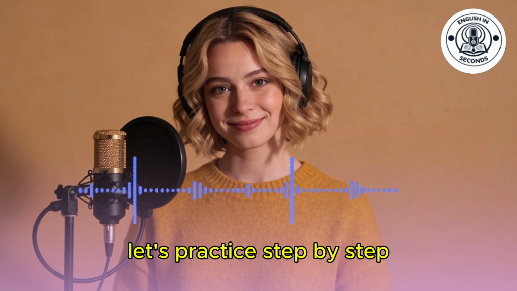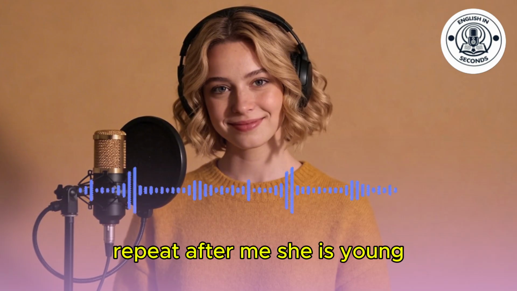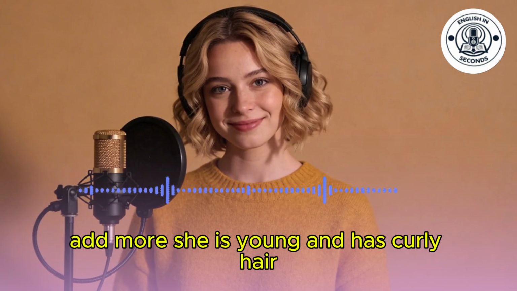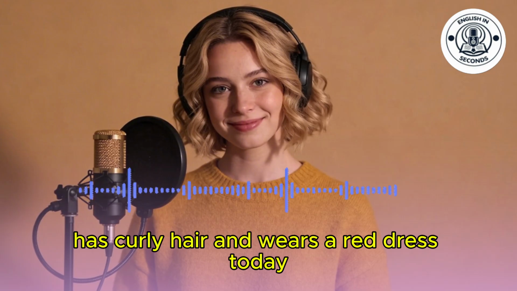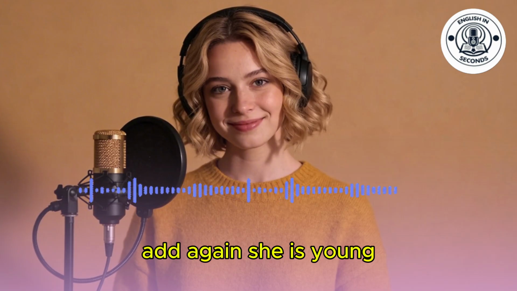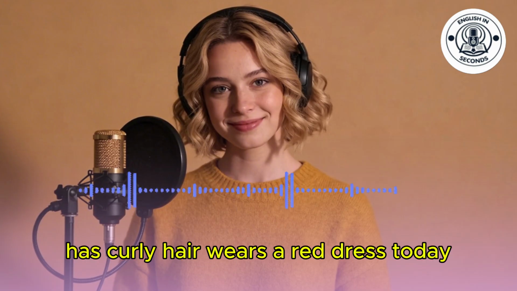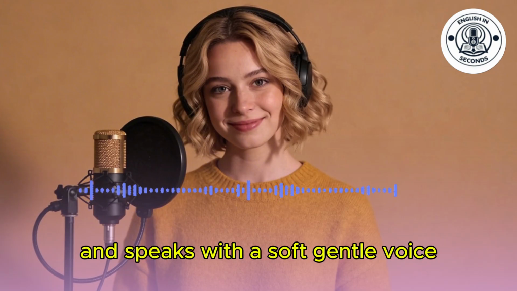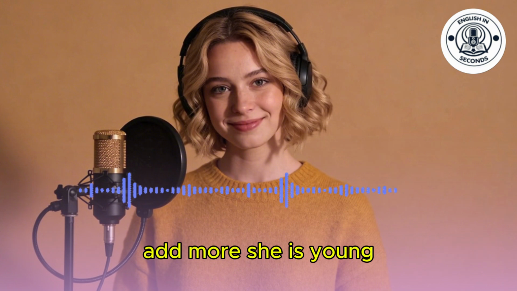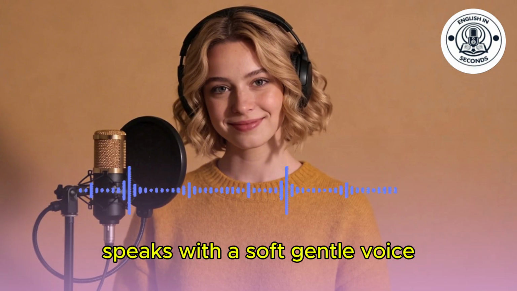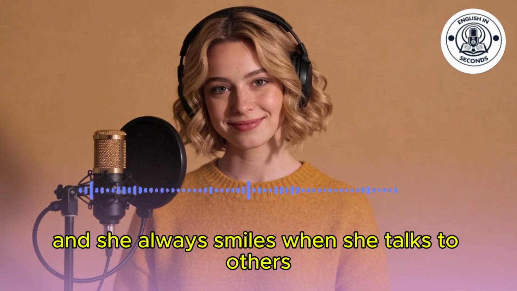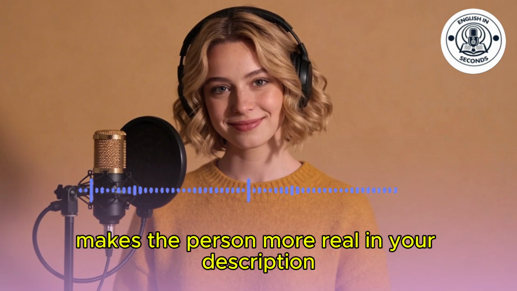Let's practice step by step. Repeat after me. She is young. Add more. She is young and has curly hair. Add again. She is young, has curly hair, and wears a red dress today. Add again. She is young, has curly hair, wears a red dress today, and speaks with a soft, gentle voice. Add more. She is young, has curly hair, wears a red dress today, speaks with a soft, gentle voice, and she always smiles when she talks to others. Each step makes the person more real in your description.